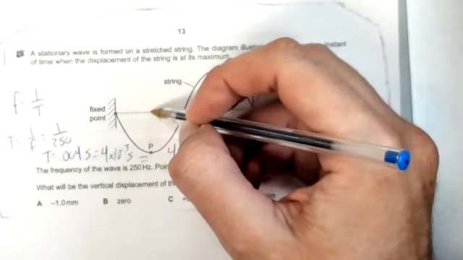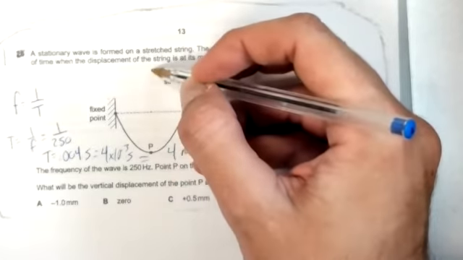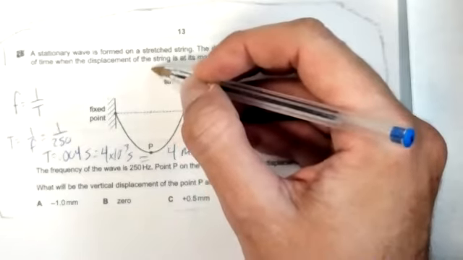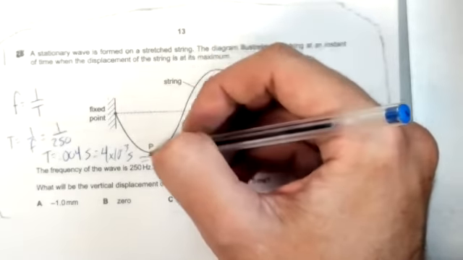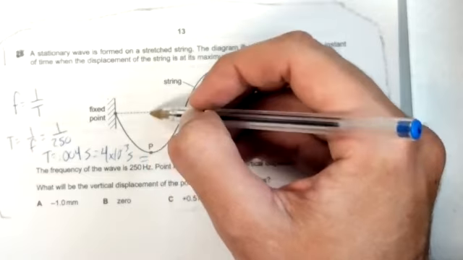After 1 millisecond, it would be here, back to equilibrium. After 2 milliseconds, it's going to be here at maximum displacement. So we go 1 millisecond, 2 milliseconds, 3 milliseconds, 4, right? And you just kind of count it out like that. Isn't that a nice way to solve it?